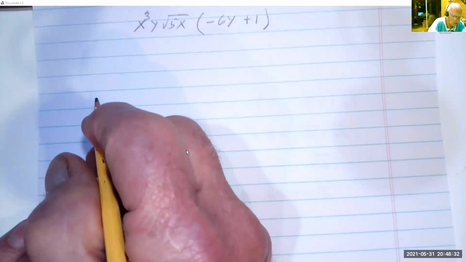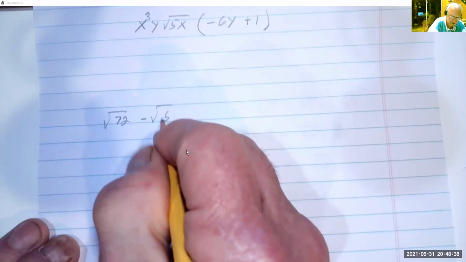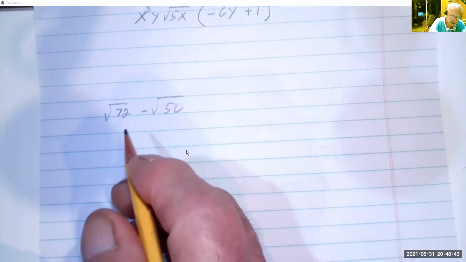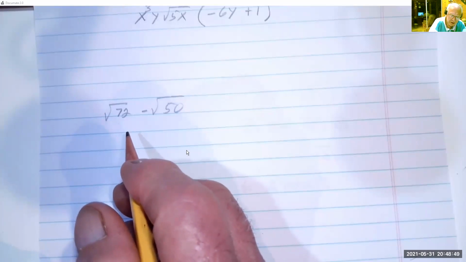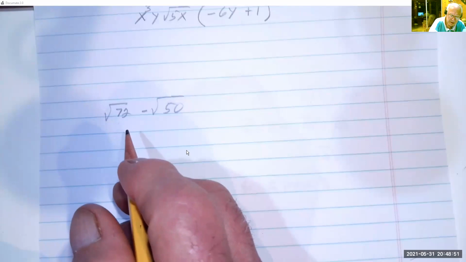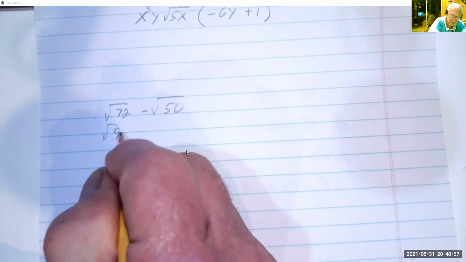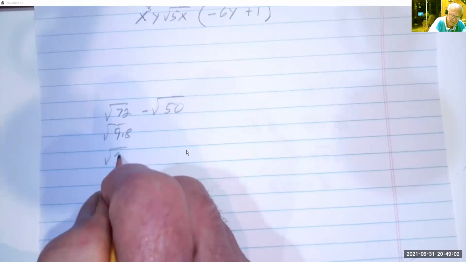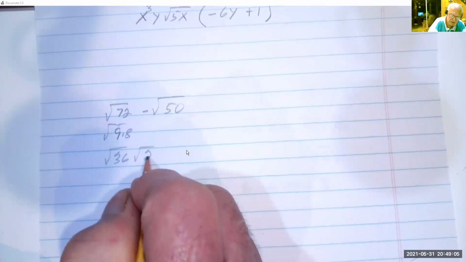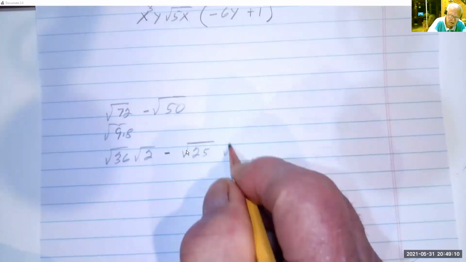Now let's try this numerical problem. Might be a little easier. The square root of 72 minus the square root of 50. Again, we can't subtract yet because they're not like quantities, but we can break 72 maybe into 9 and 8. But 8 is 4 and 2. So how about 36, which I couldn't think of? 36 and 2, that's 72. And for 50, how about 25 and 2?